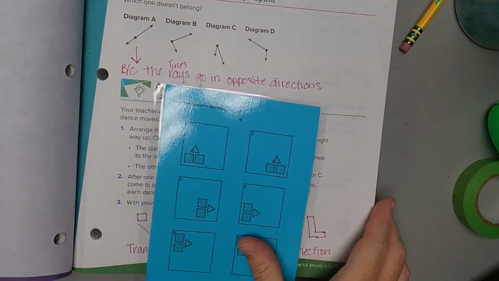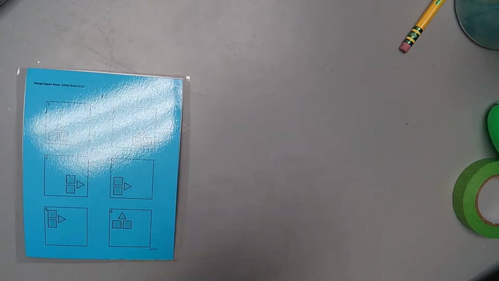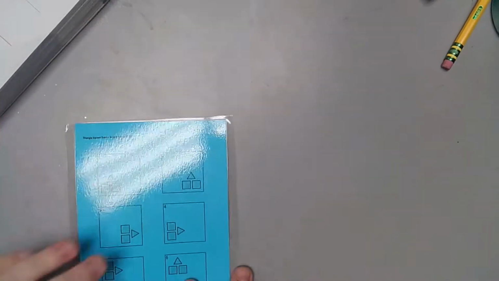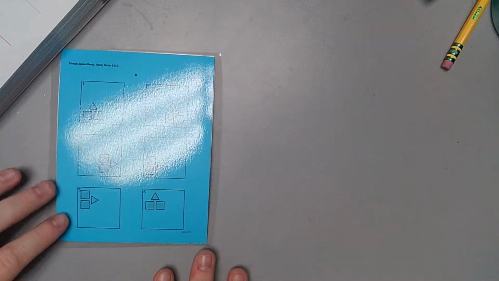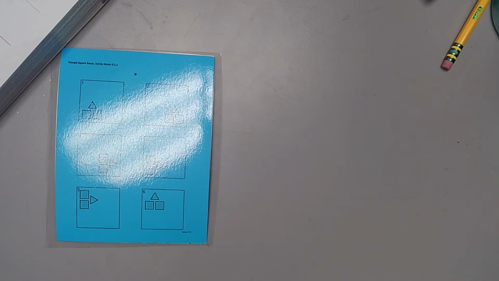I'm going to move my book, so hopefully we have more room. I'm going to go turn the lights off real quick, see if that will help with the glare. I think so. Alrighty. Whoops.